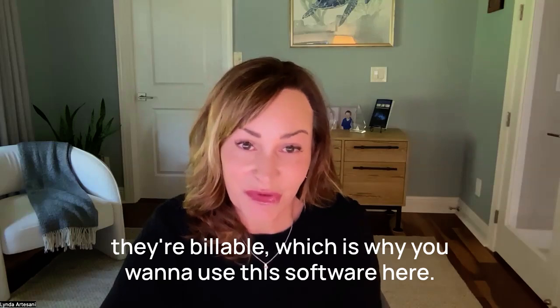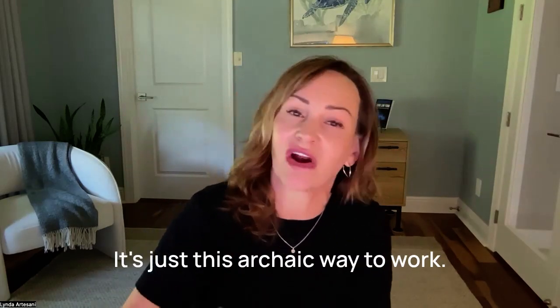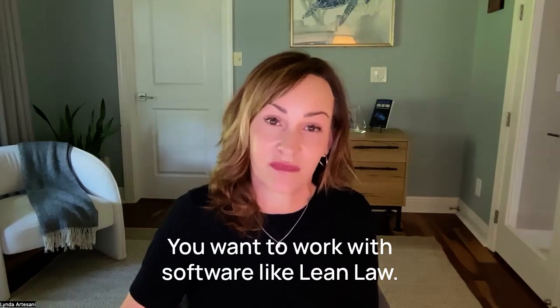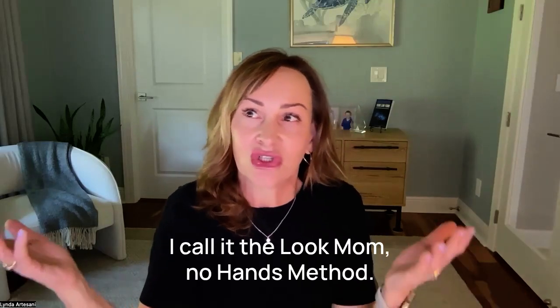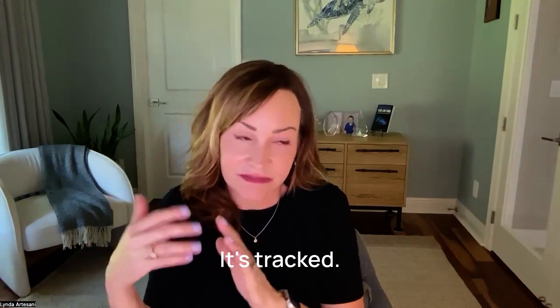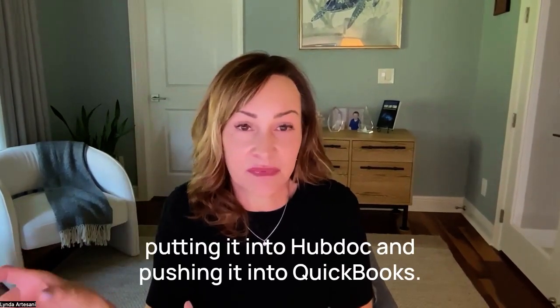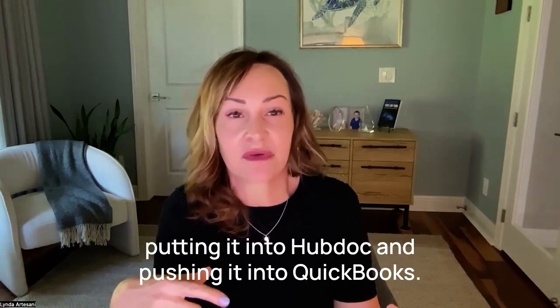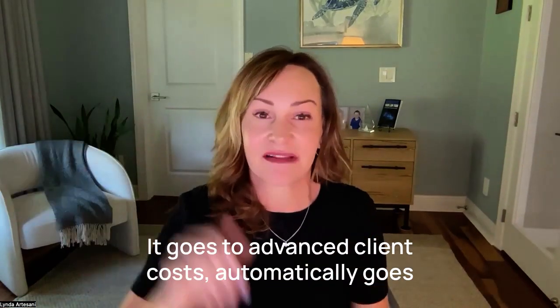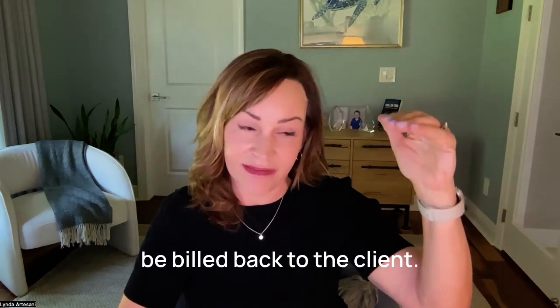Which is why you want to use the software here. You don't want to be skipping out the software, using QuickBooks, hitting billable. It's just this archaic way to work. You want to work with software like Lean Law. I call it the look, mom, no hands method. You have it go into HubDoc. It's tracked. You track the matter as you start to implement putting it into HubDoc and pushing it into QuickBooks. It goes to advanced client cost, automatically goes into the books, waiting to be into Lean Law, waiting to be billed back to the client.